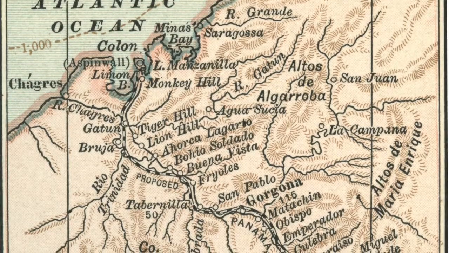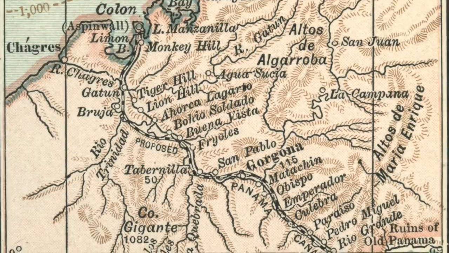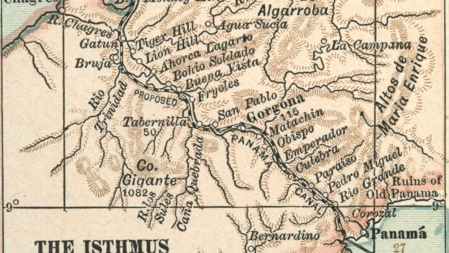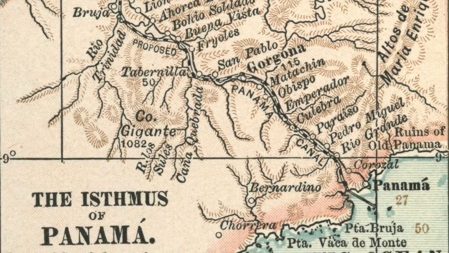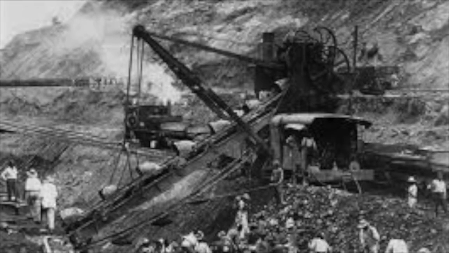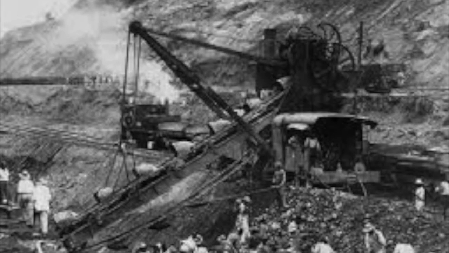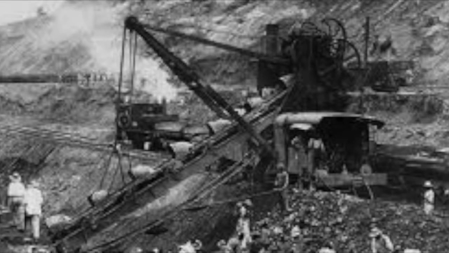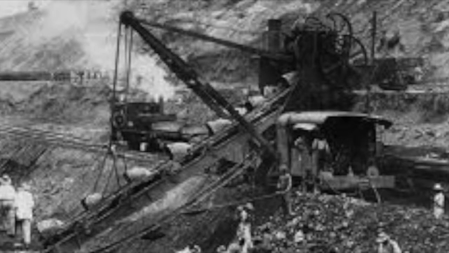The Panama Canal started as a dream of a faster way to move between the Atlantic and Pacific Oceans without having to travel around South America. In the 1880s, a French company tried to build a canal across the Isthmus of Panama, which was part of Colombia. The company went bankrupt, and in 1902, the United States bought the rights to the operation.